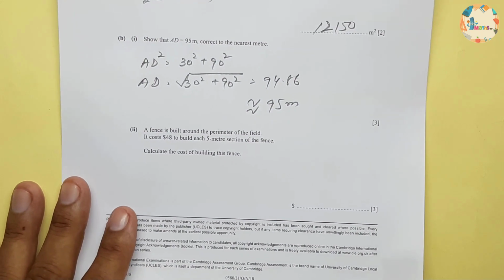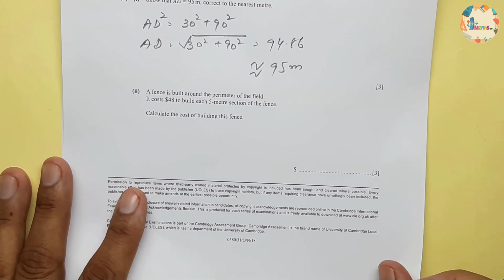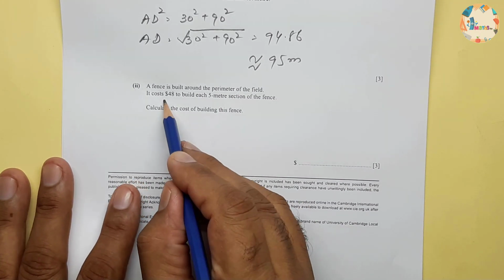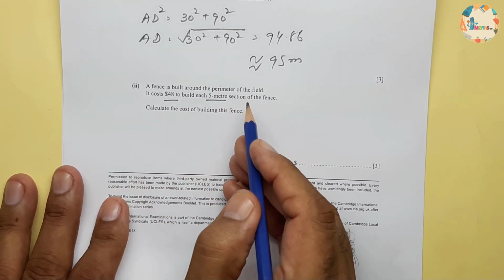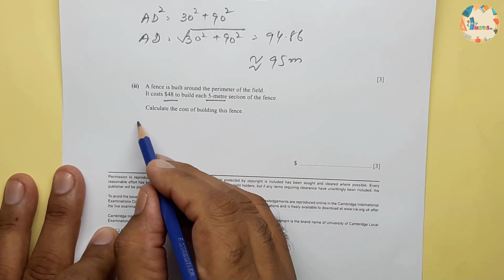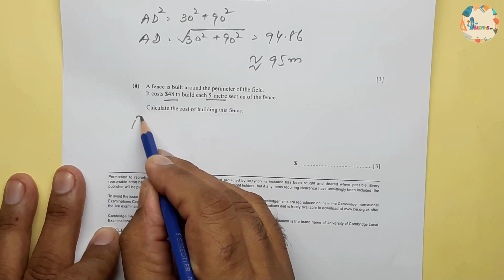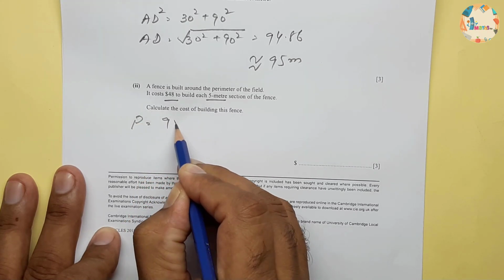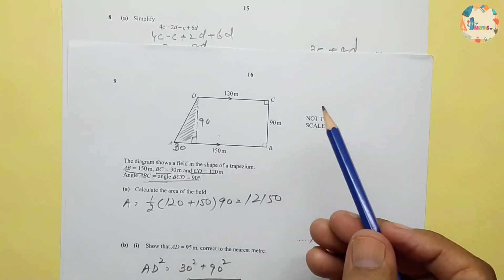And a fence is built around the perimeter of the field. It costs $48 to build each 5-meter section. So we'll calculate the perimeter.